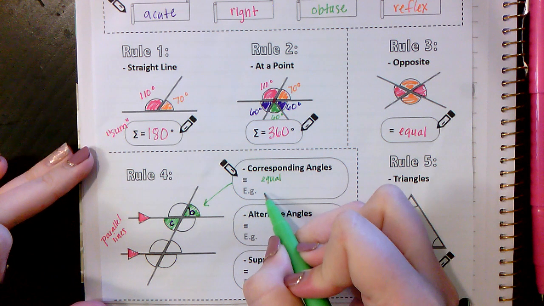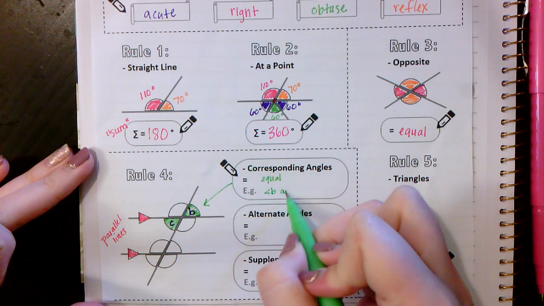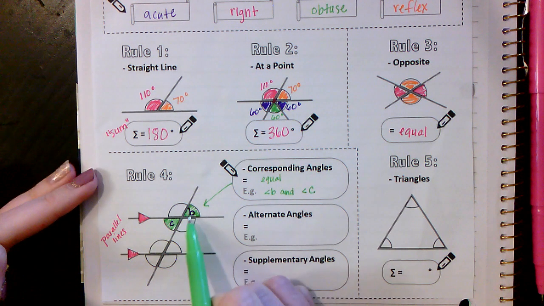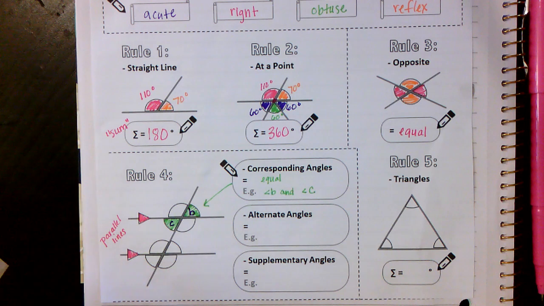And again, the example that I'm giving you is angle B and angle C. They're the same, right? They are making the same exact degree on both sides because this line that's cutting through is going to make the same degree over here as it is here.